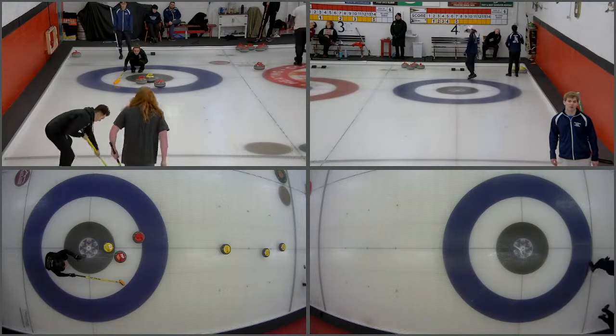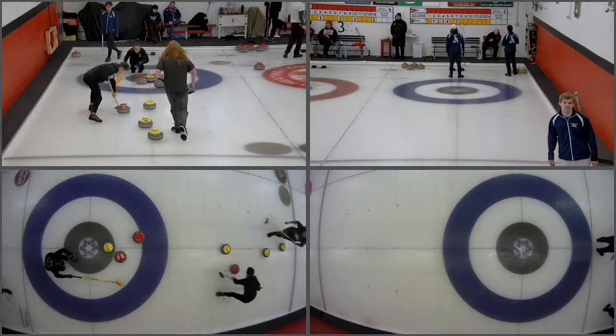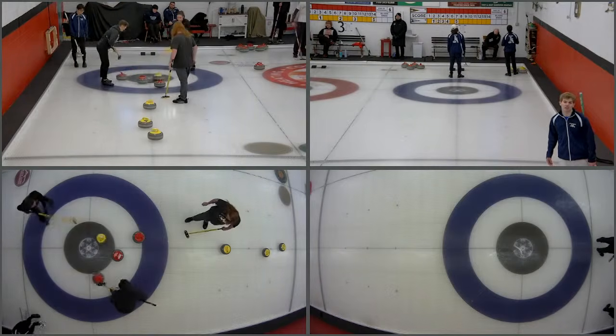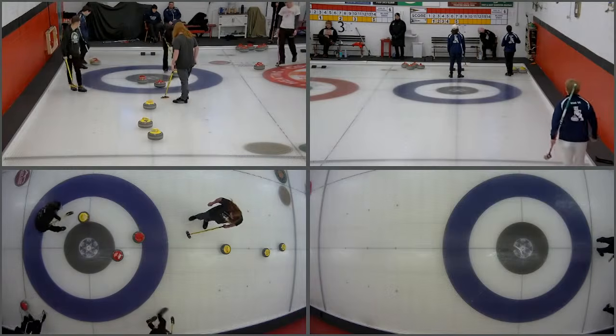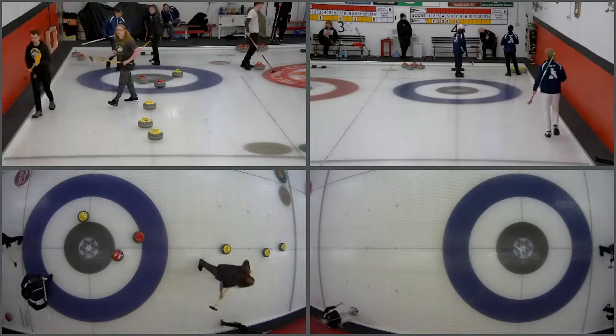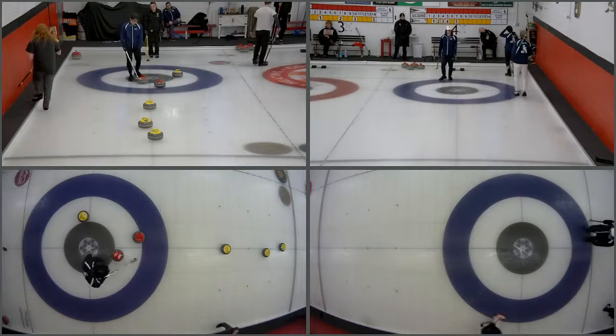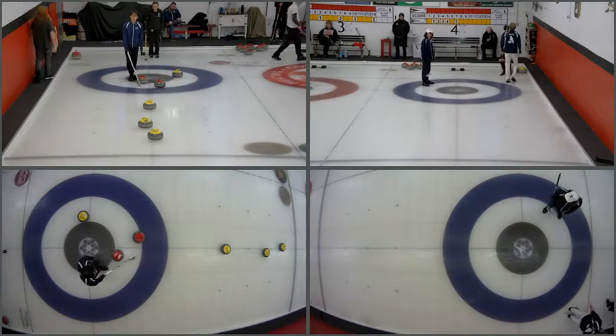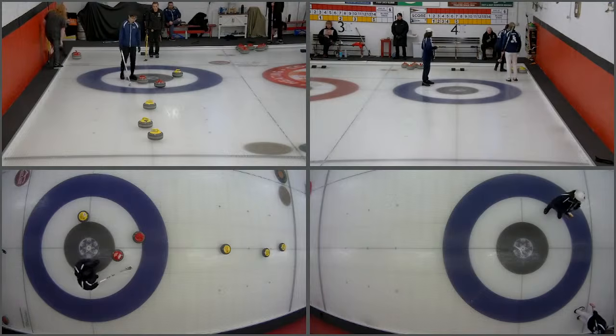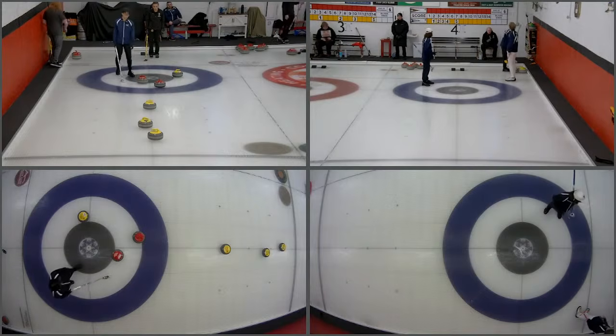Shot from Yale is just not quite curling the way they thought it would. It did catch it and pop that yellow out. So it's off the middle. Definitely exposed now. Red now, line 1. That's Michigan Tech.